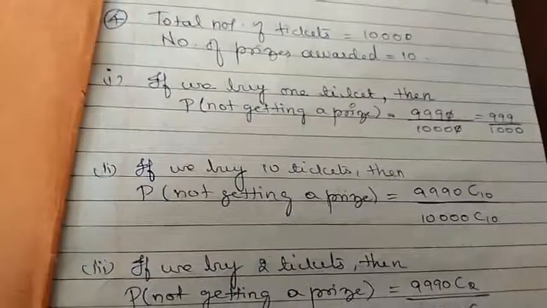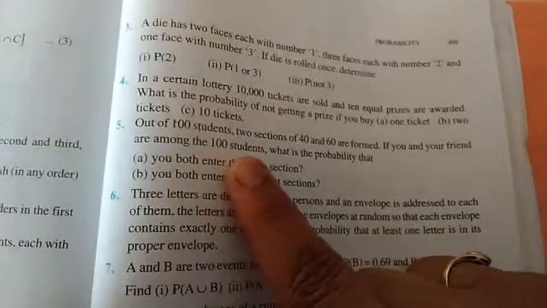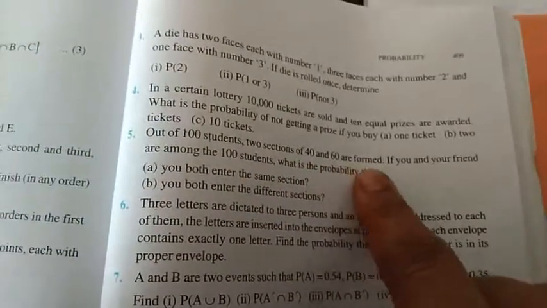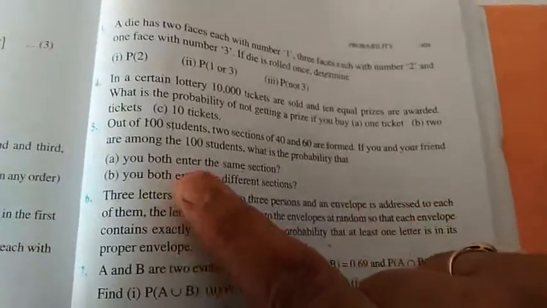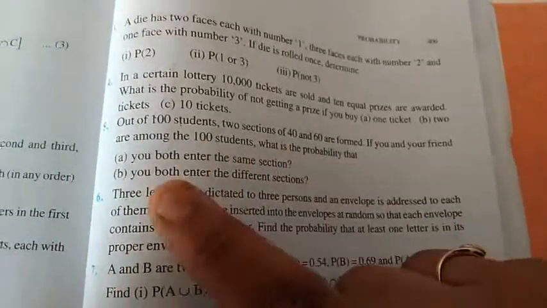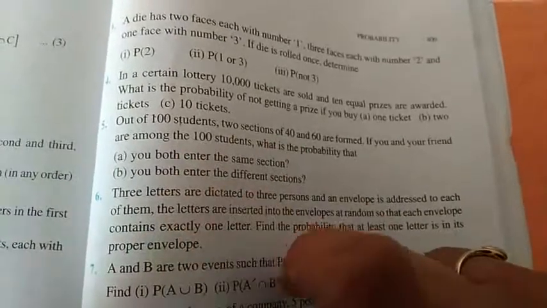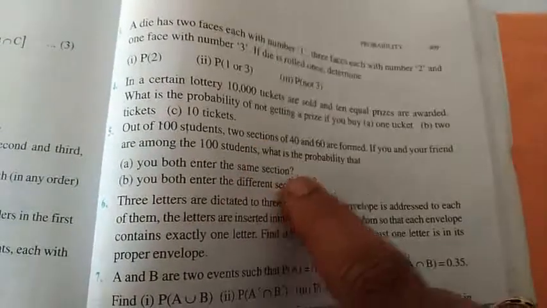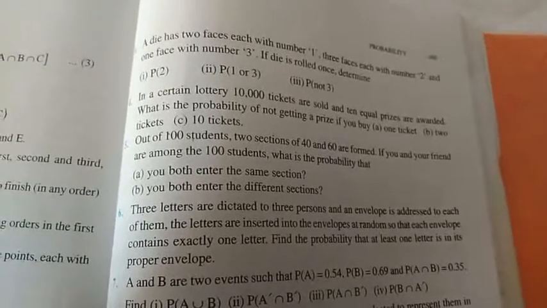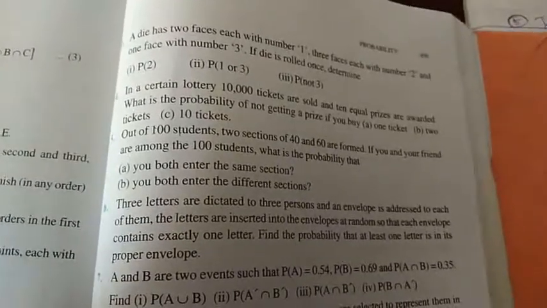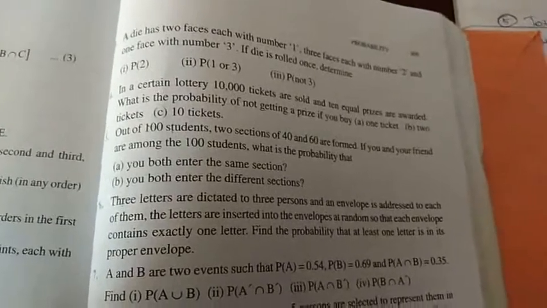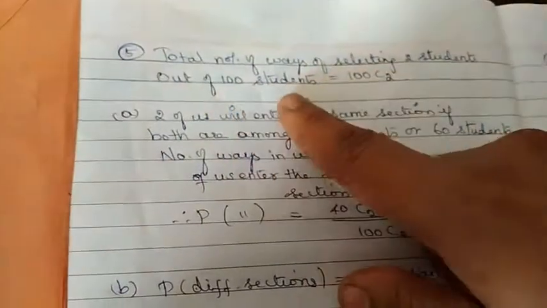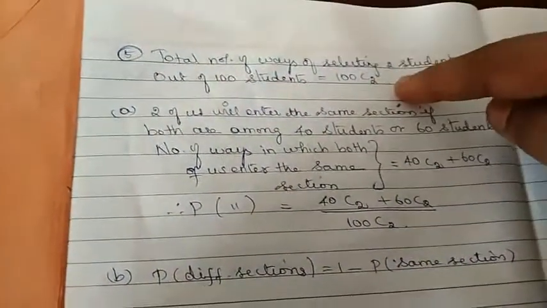Hope you understood. See the fifth question. Out of 100 students, 2 sections of 40 and 60 are formed. If you and your friend are among the 100 students, what is the probability that you both enter the same section? And that you both enter different sections. Nice question, right? So there are 100 students and 2 sections, 40 and 60. Now we have to find the probability that you both enter the same section or different sections. First, let us find the number of ways of selecting 2 students out of 100 students, which is nothing but 100 C2.